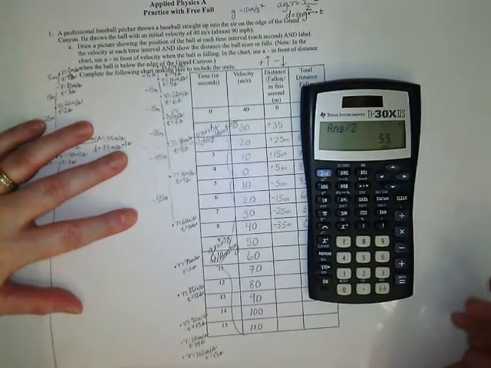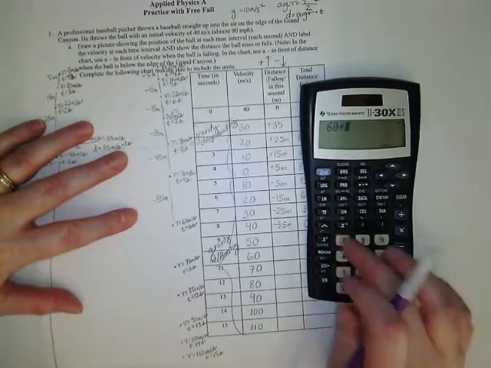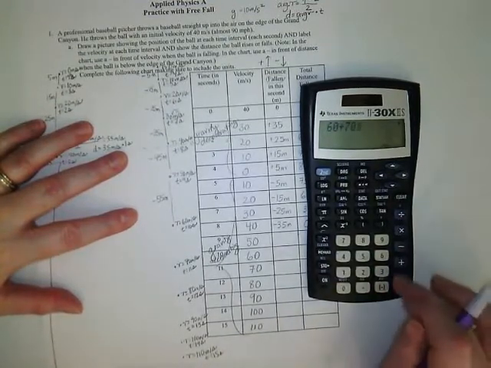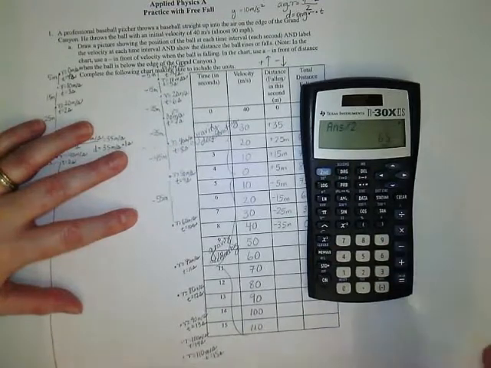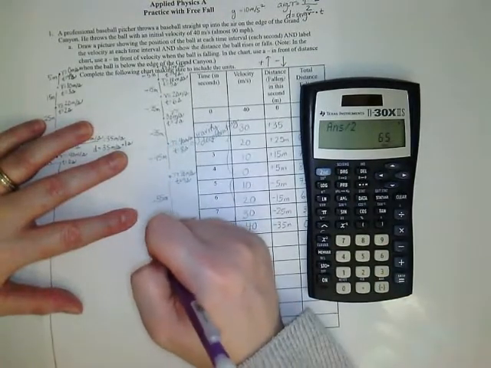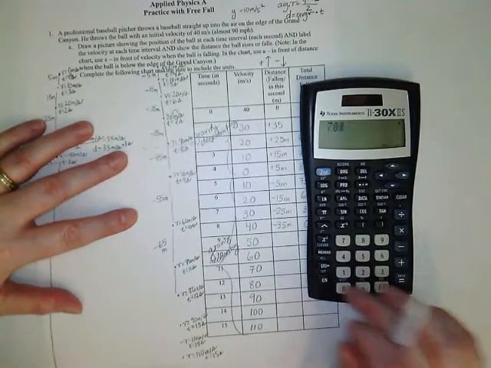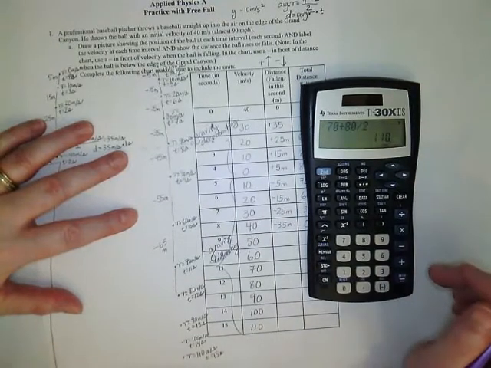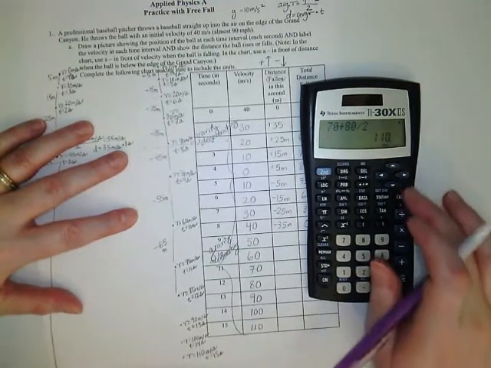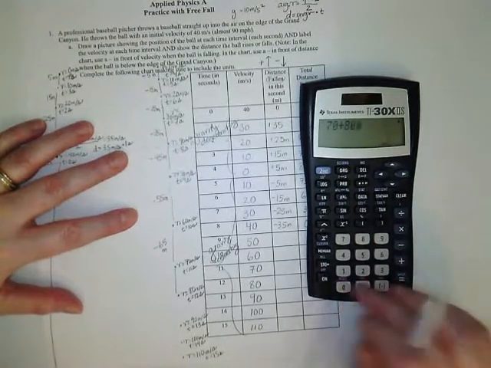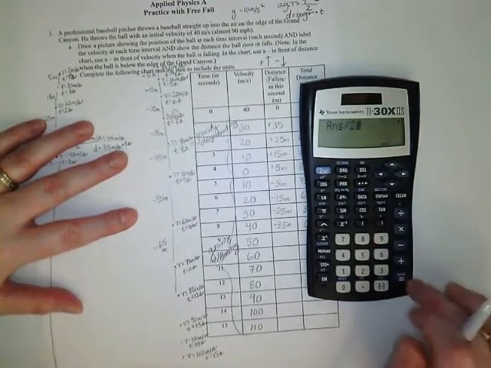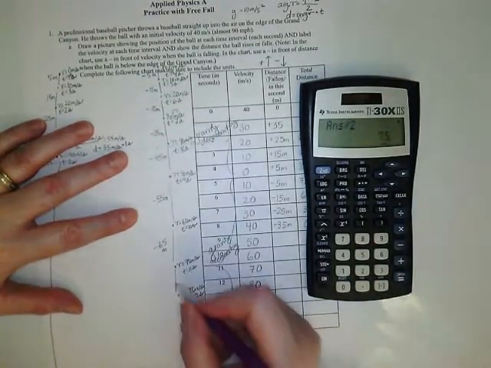Now, I think you can see a pattern. 60 plus 70 divided by 2, 65 meters that we fell. 70 plus 80 divided by 2, sorry, that didn't work right. If I want to do it that way, I have to include my parentheses.